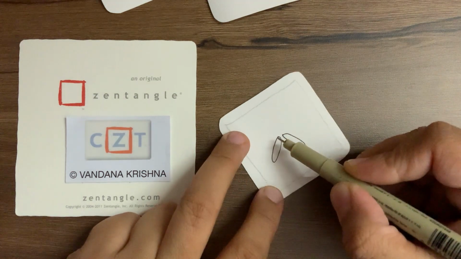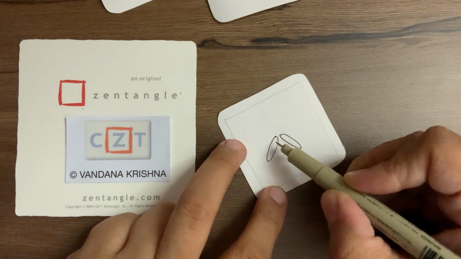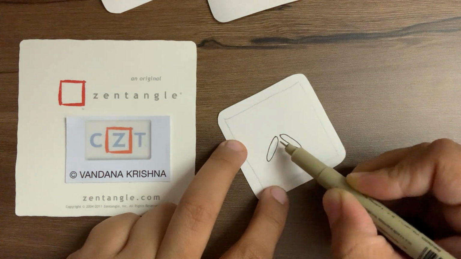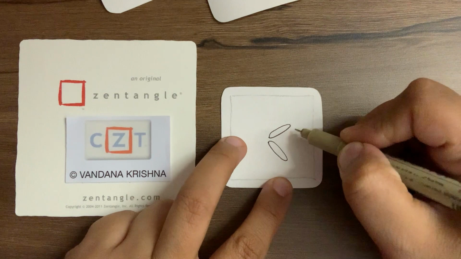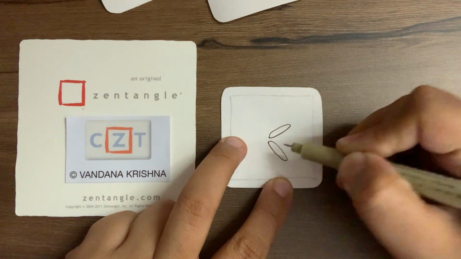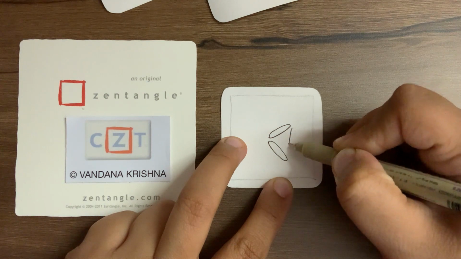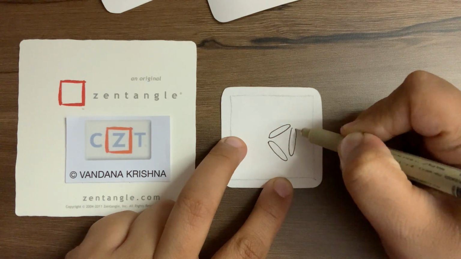So imagine you're drawing triangles, but not using a simple straight line, but using this little petally or rice grain shape. Now that I have two of them, I'm going to add another one right here and complete the triangle.